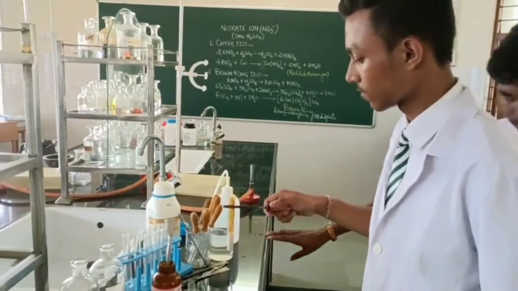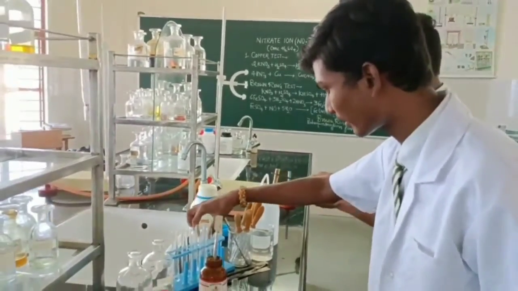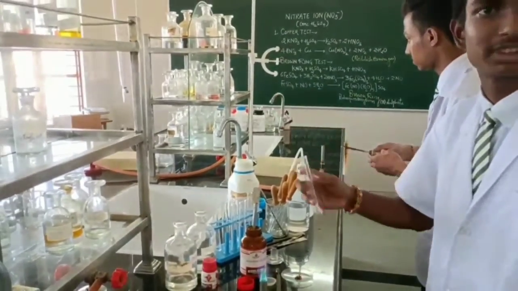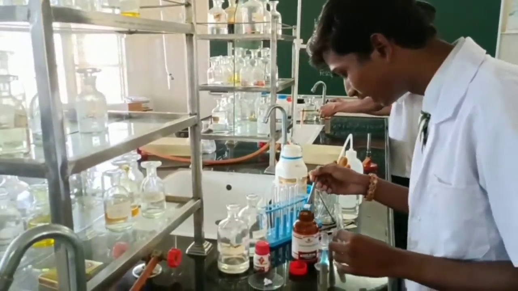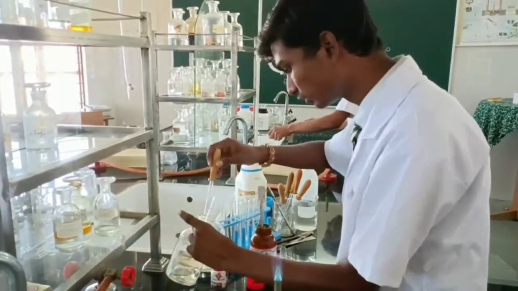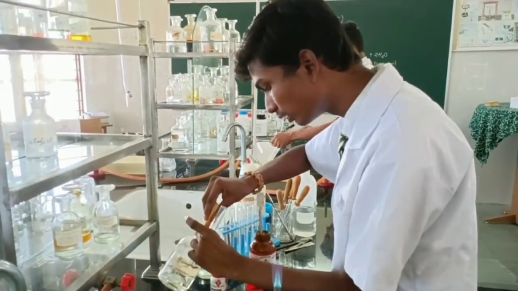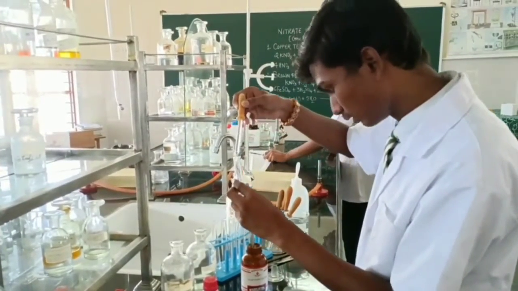So Joel will take the charge, and Joel will now do the first confirmatory test. Which is the first confirmatory test, Joel? Copper chips test. Very good. So what are the steps for the same? First we take the salt. Yes, right. Salt, dry salt plus concentrated sulfuric acid, heating followed by addition of copper chips.